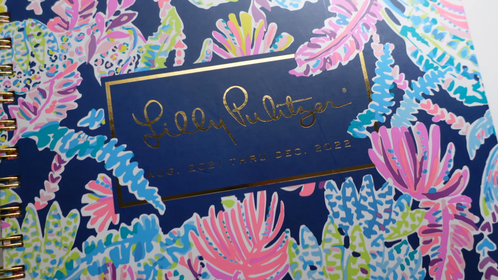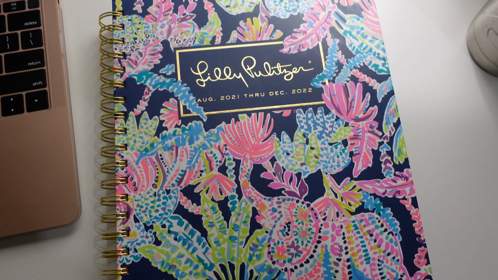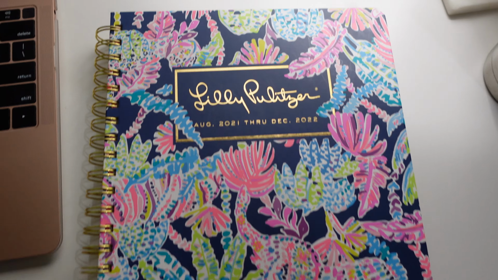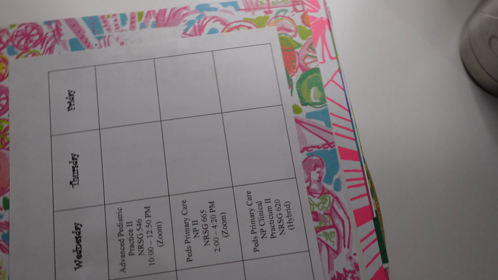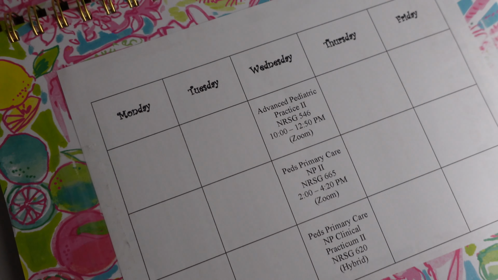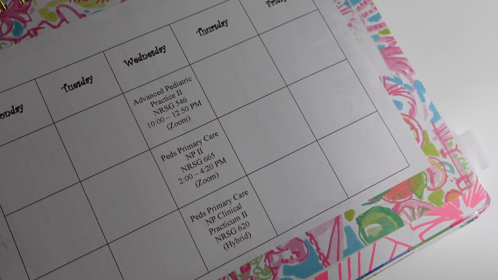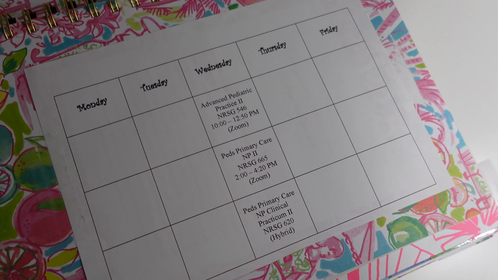And in case anybody is wondering, this is the planner that I use. It's very, very big. I love it so much. One of my friends got it for me. And then inside, you guys will see, I just tape in the same schedule so I know when my classes are right here in the cover. So there we have it.